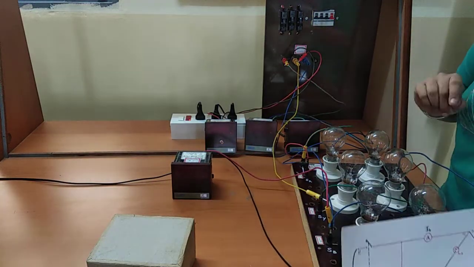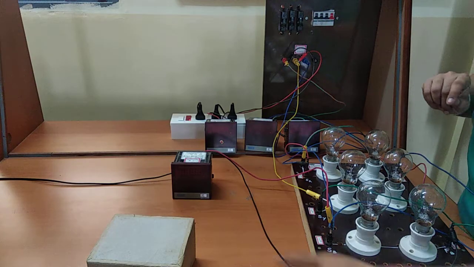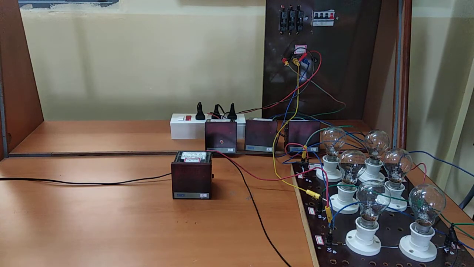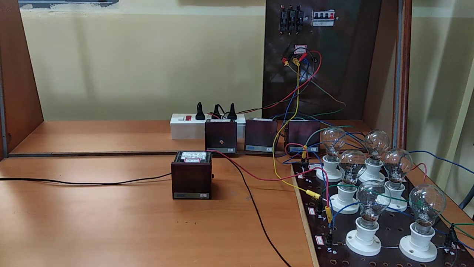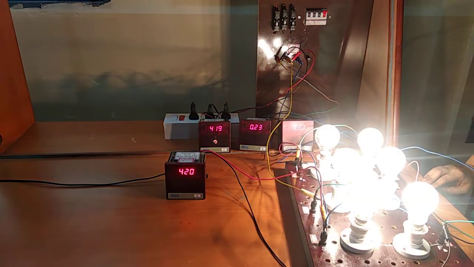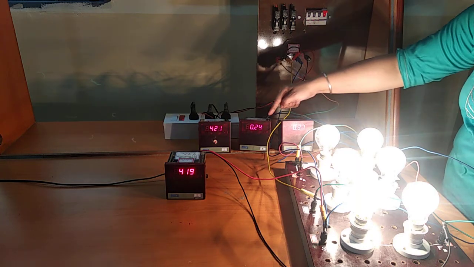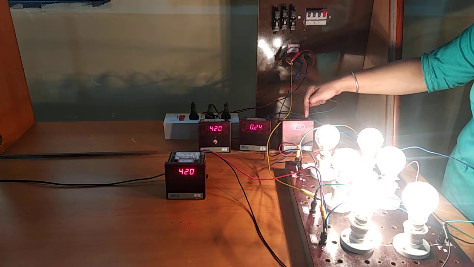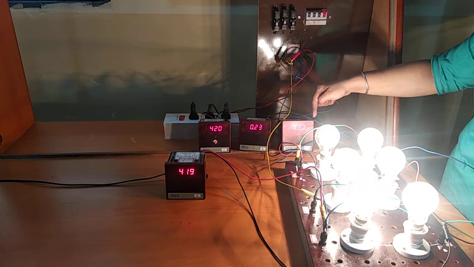Now let us switch on the circuit and see the performance of the circuit. You can see that in the delta connection, the bulbs glow much brighter when compared to the star connected load. And also notice the current intake is much higher when compared to the star connected load.